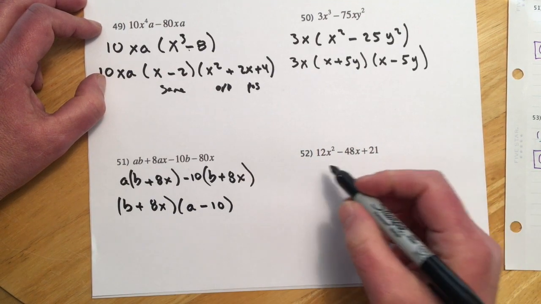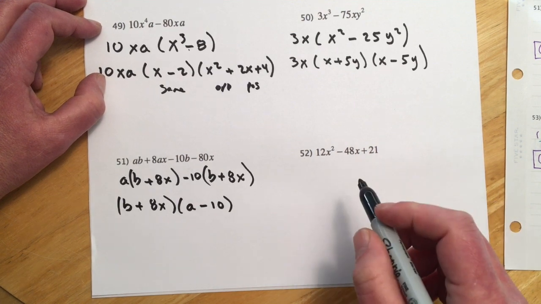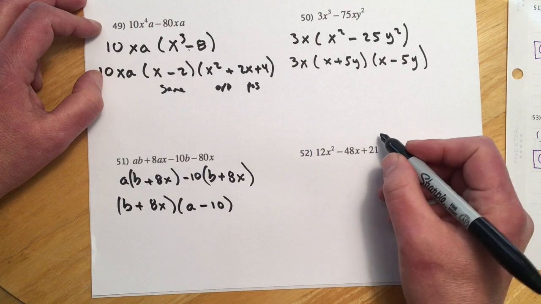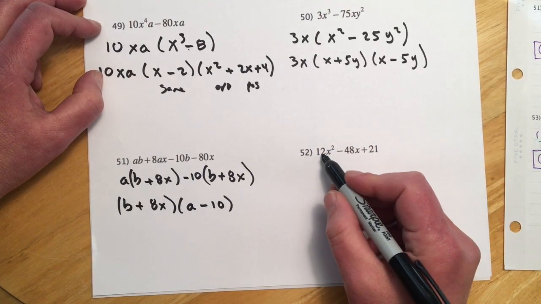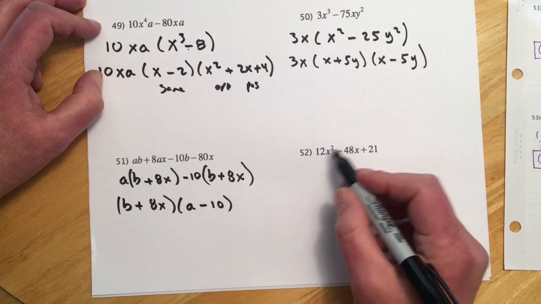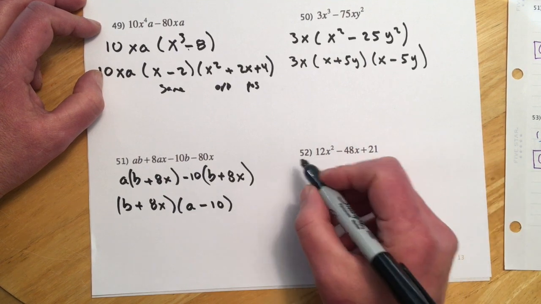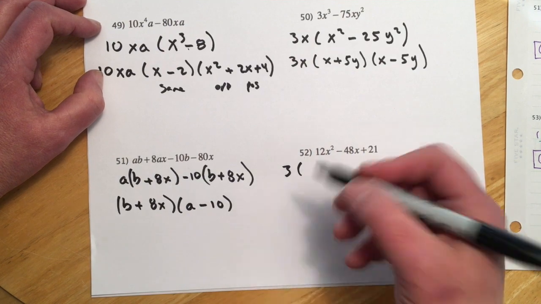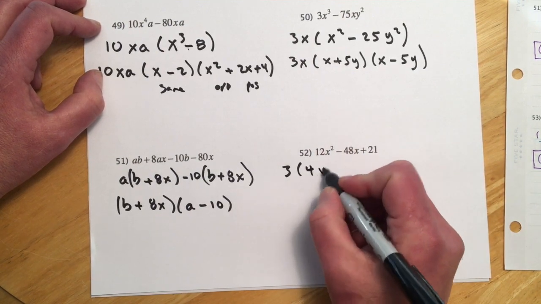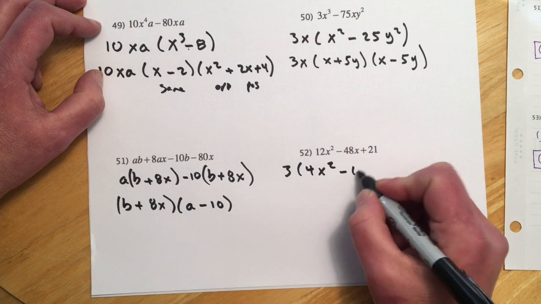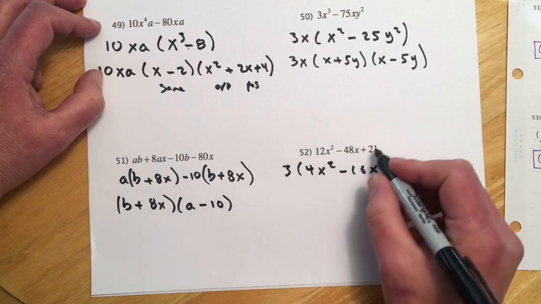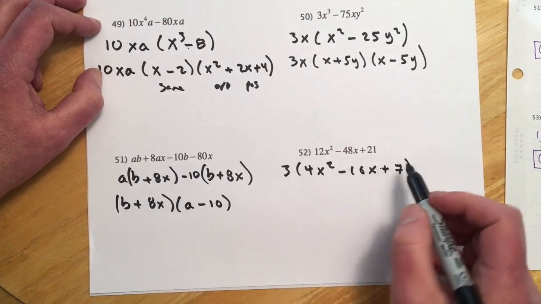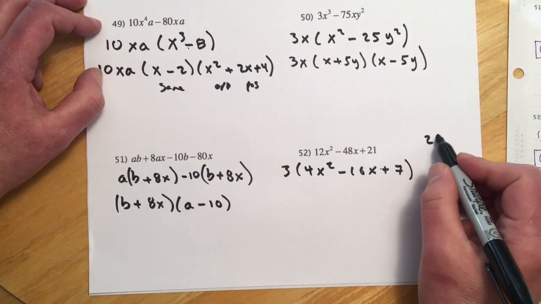The next one looks like a magic problem, but again, you always want to check for GCF. Here, the least interesting number is 21. I know 7 doesn't work with 12, but it helps me spot that a 3 will work everywhere. So I'll go ahead and take a 3 out front. And instead of having to go 12 times 21, this will be a much easier problem. So 4x squared minus 16x, and then that'll be a 7. So now I do 4 times 7, much simpler, 28.